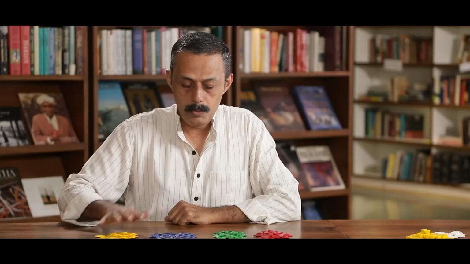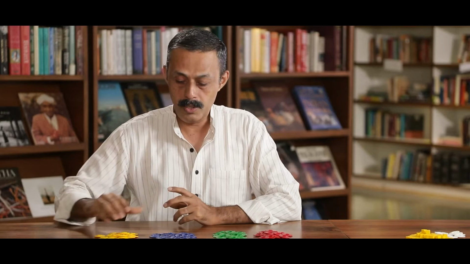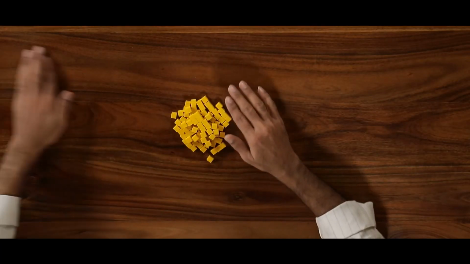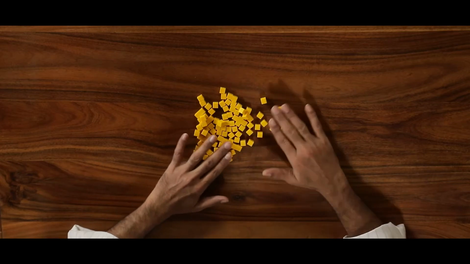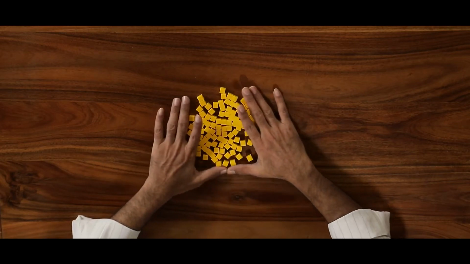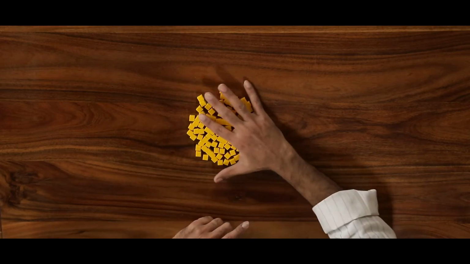With the help of these, we can look at the method of presenting fractions in a group or a quantity. Secondly, we can use these yellow cubes to show fractions in a group.